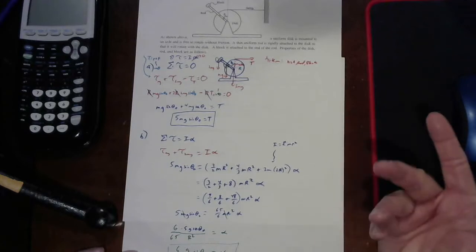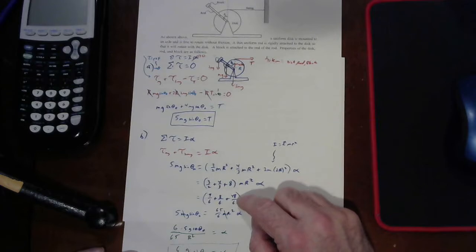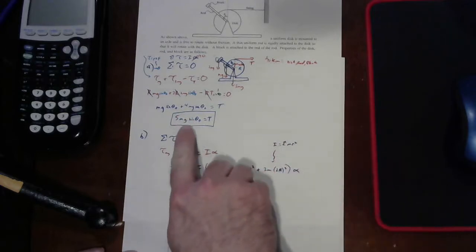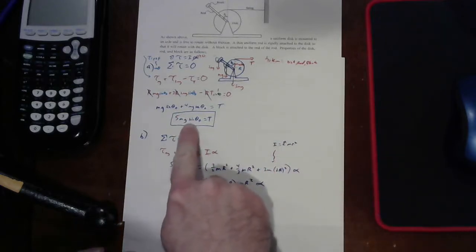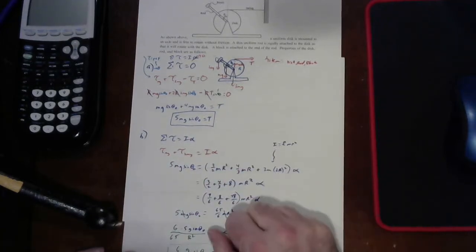No. Error? Me? Never. Okay. You know what my error is? Holy cow. I bet you've been looking at this for a while. Look what I did. I put this tension in for the torque. Oh my gosh. What is my deal here?